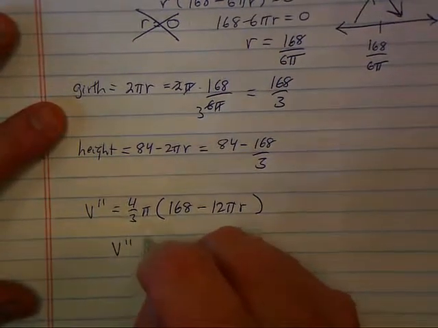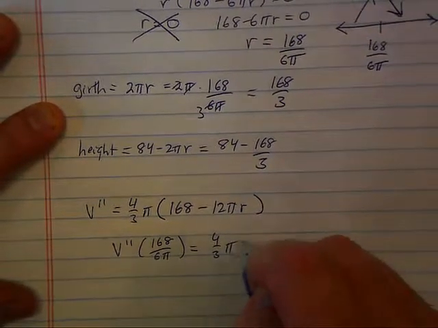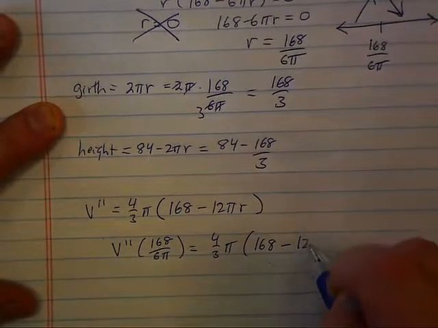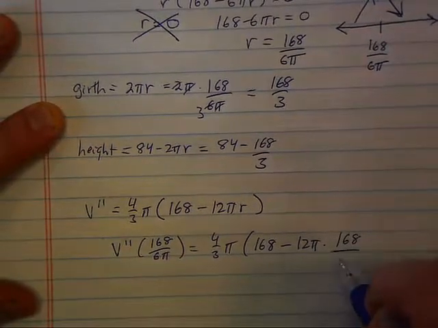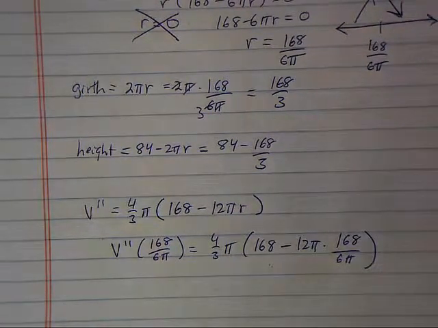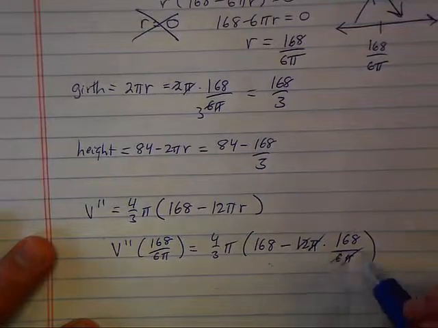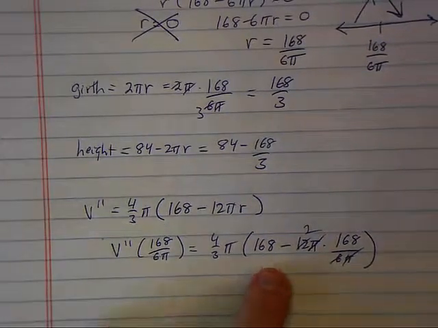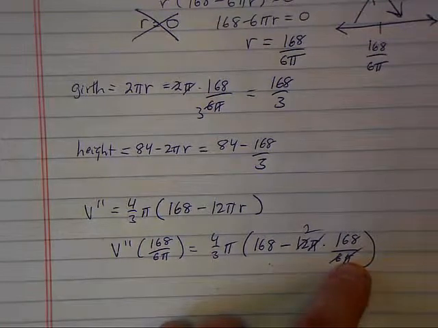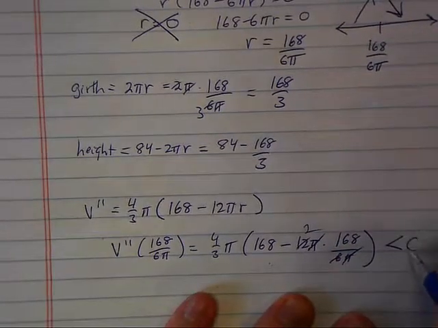So V double prime at 168 over 6 pi would be 4/3 pi times 168 minus 12 pi times 168 over 6 pi. Would that be a positive number or would that be a negative number? Well, the pi's cancel out, don't they? 12 over 6 is 2. So that's 168 minus 2 times 168. Is that a positive number or a negative number? Negative. That's a negative number.